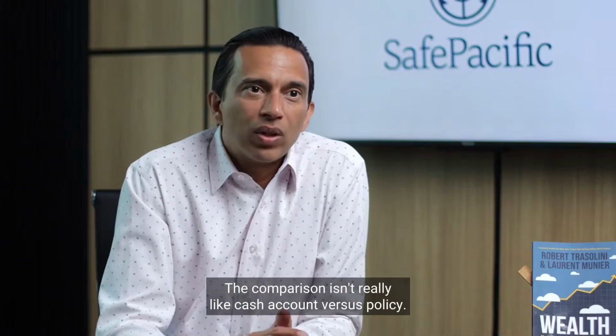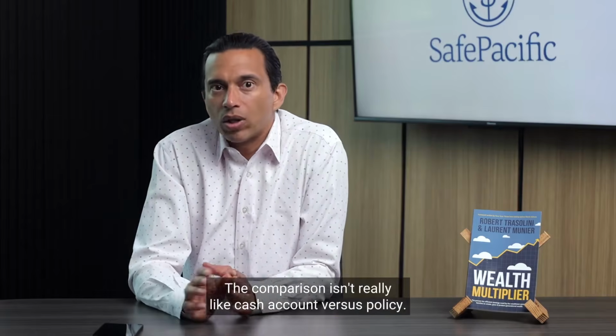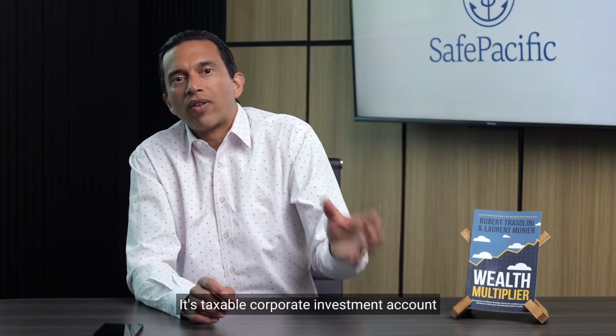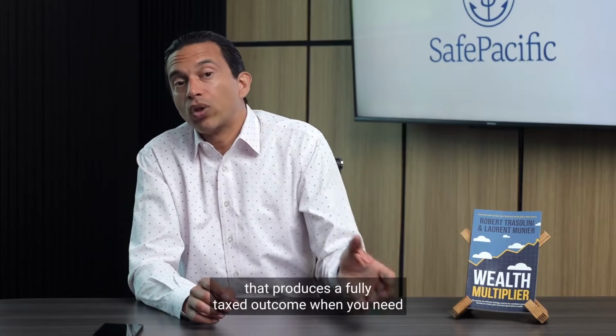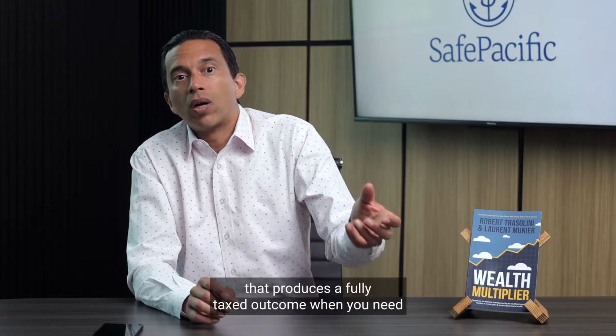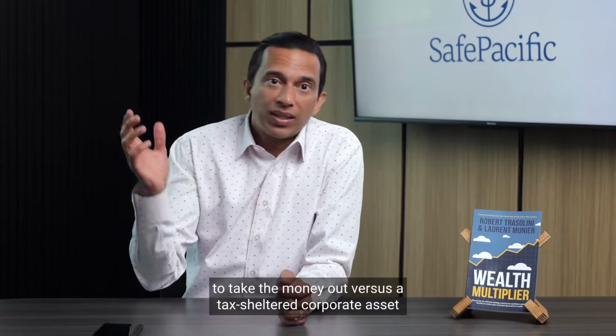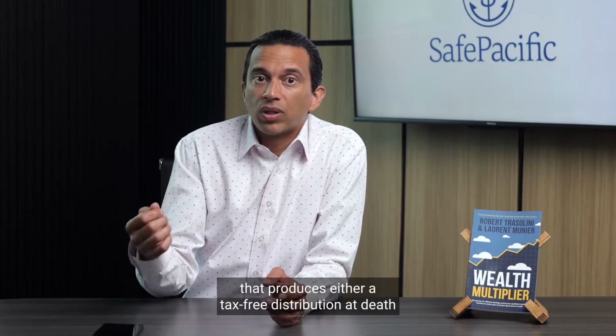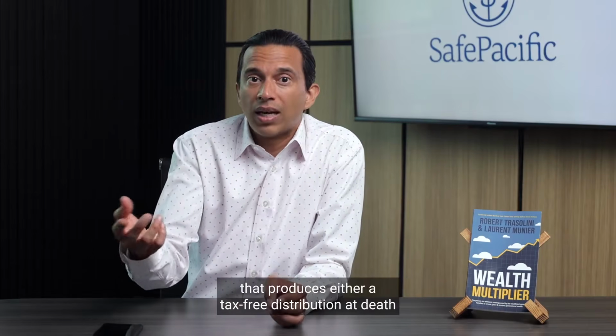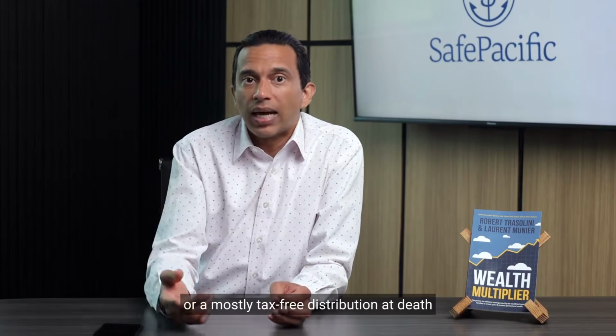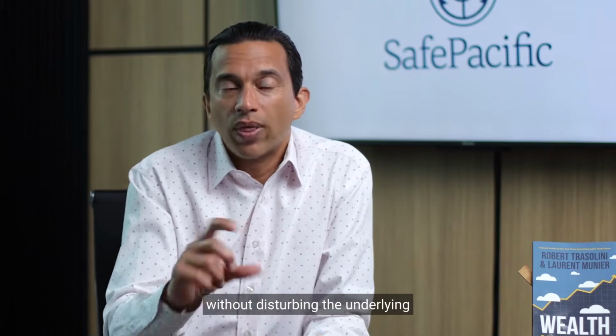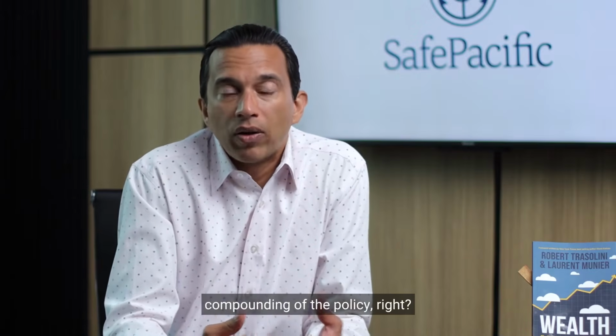The comparison isn't really a cash account versus a policy. It's a taxable corporate investment account that produces a fully taxed outcome when you need to take the money out, versus a tax-sheltered corporate asset that produces either a tax-free distribution or a mostly tax-free distribution at death, without disturbing the underlying compounding of the policy, right?